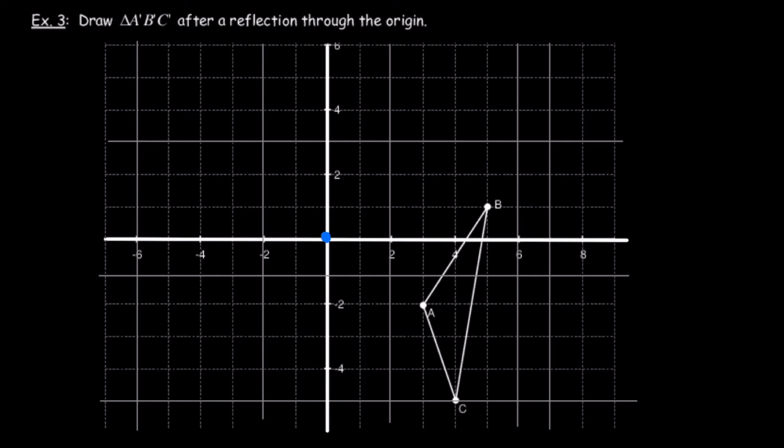So what I'm going to do here is I'm going to reflect each one of these vertices through the origin. And the easiest way to do that is to count how far you have to go in each direction. So for A, I have to go left 3, up 2. So A prime would go right there.